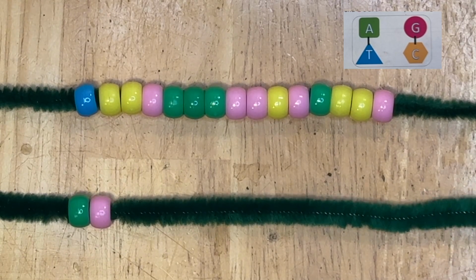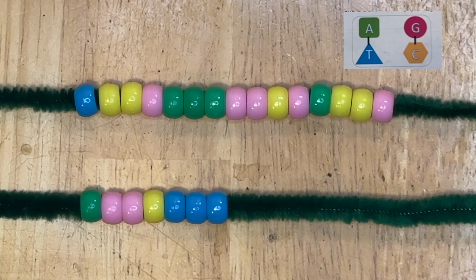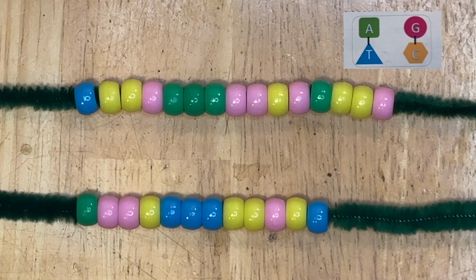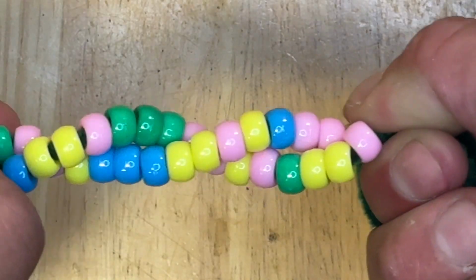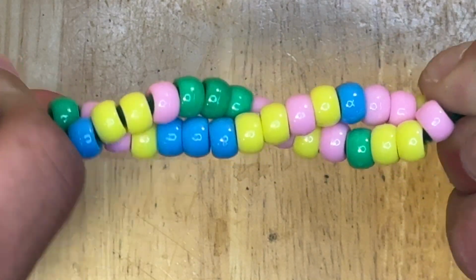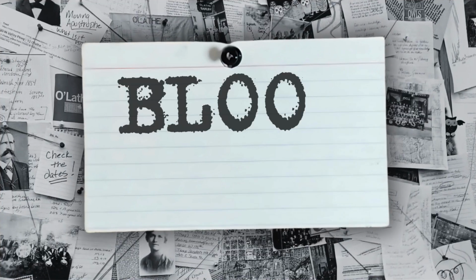Armed with that knowledge, have your students bead a second pipe cleaner with the opposite pairing and spiral them together for that beautiful double helix. Have your students compare their DNA sequences, and we can move on to blood typing.